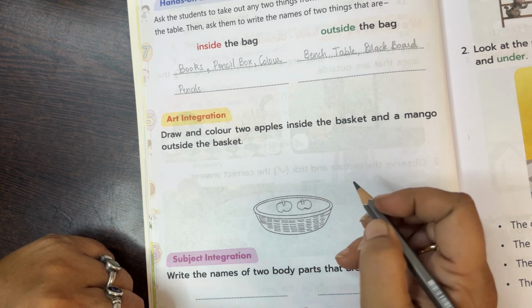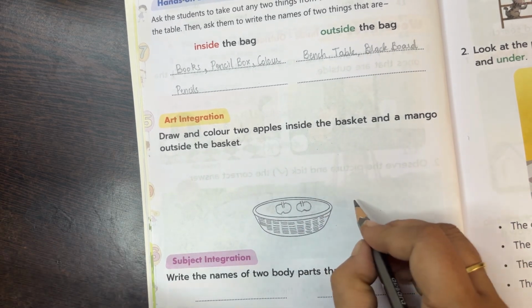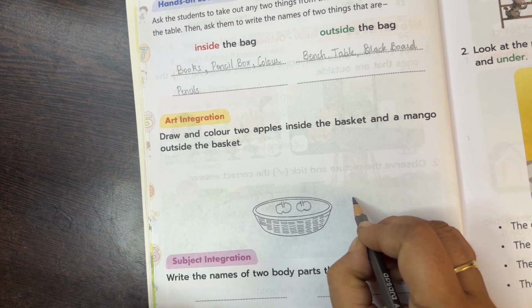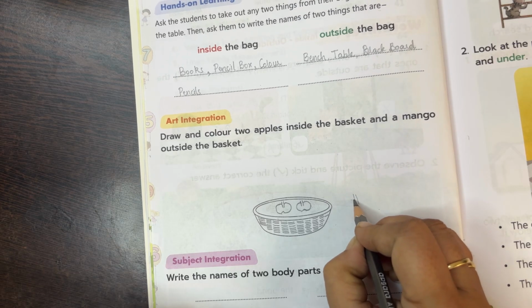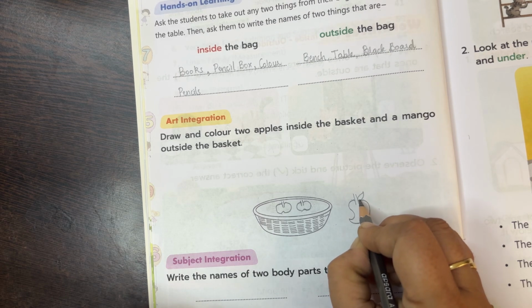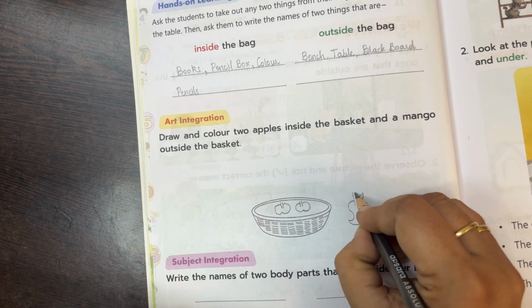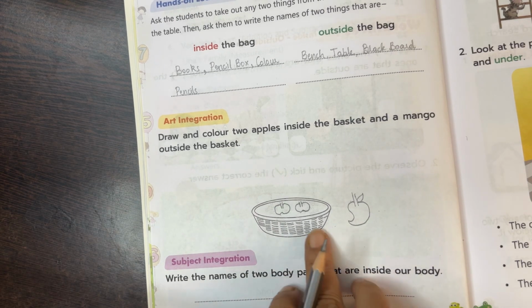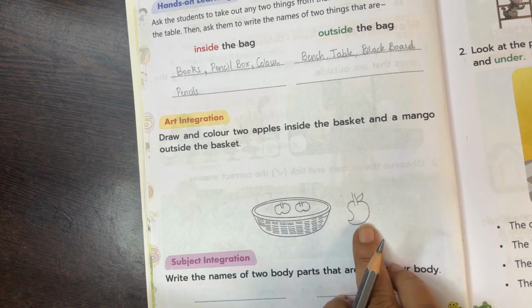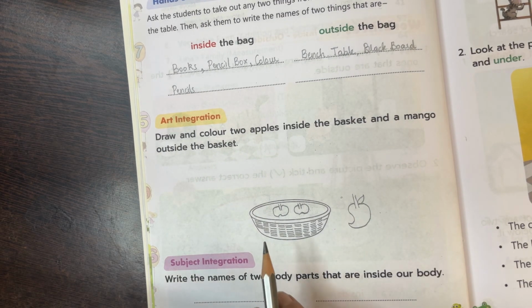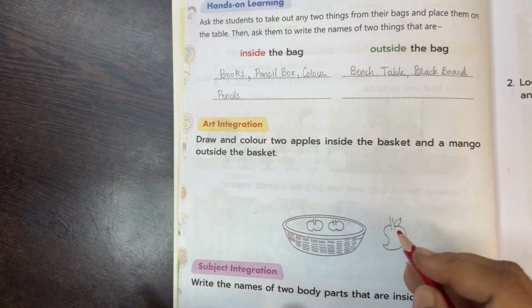So, 2 apples inside the basket and a mango outside the basket. So, we'll draw a mango outside the basket. So, which are inside the basket, children? 2 apples. And a mango is one single mango outside the basket. And now color it. Okay, children? So let's begin coloring, children.